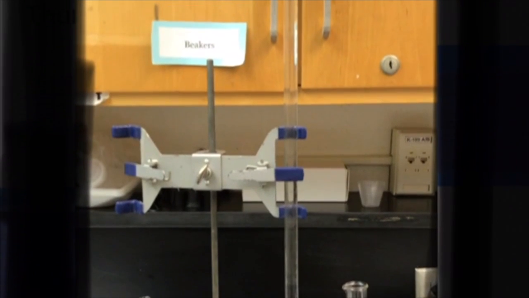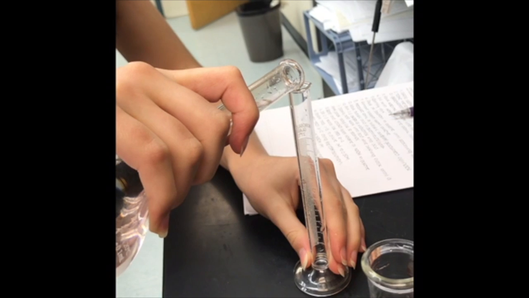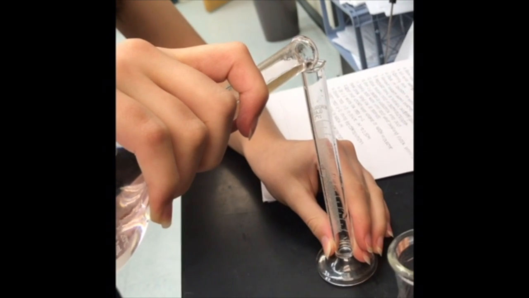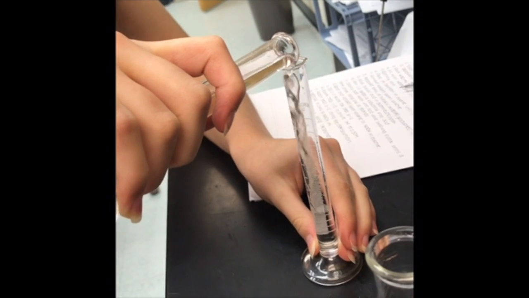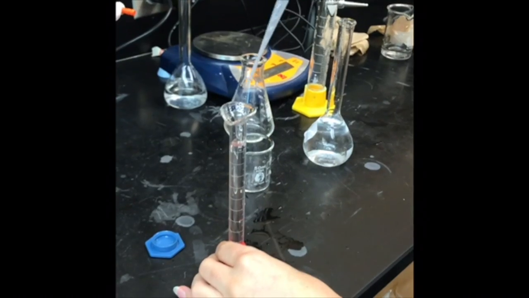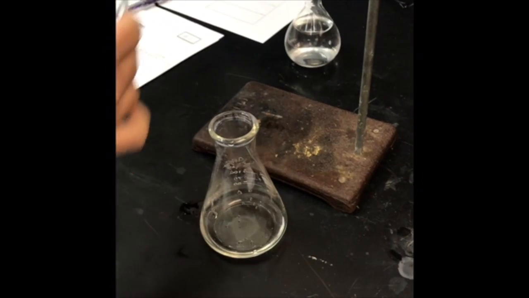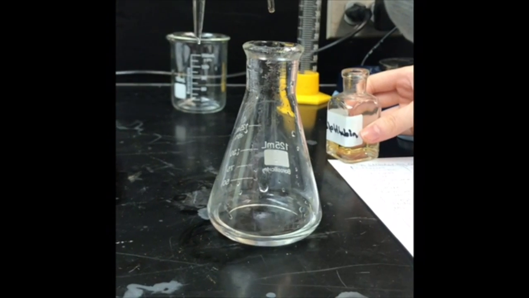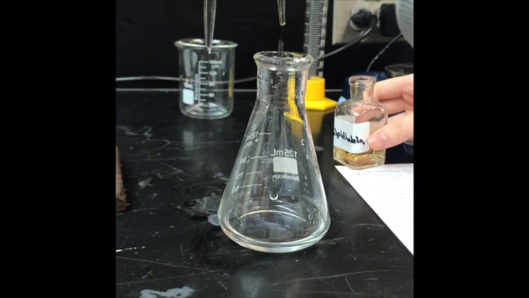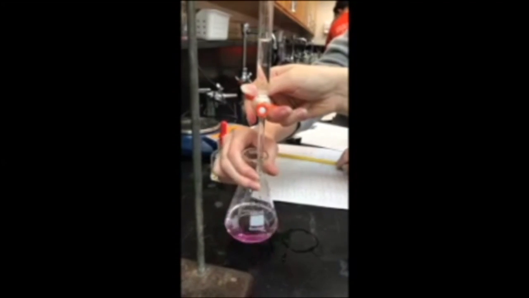Record the initial volume. Next, take your sulfuric acid of 0.50 molarity that you put aside and pour approximately 10 milliliters into a graduated cylinder. Use a pipette if needed. Pour the 10 milliliters of acid into an Erlenmeyer flask. Add 2 drops of phenolphthalein into the solution. Then place the Erlenmeyer flask under the burette.